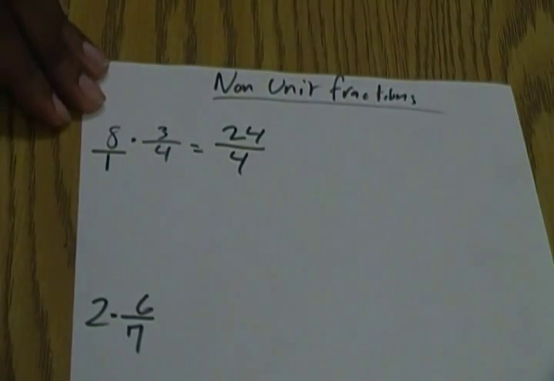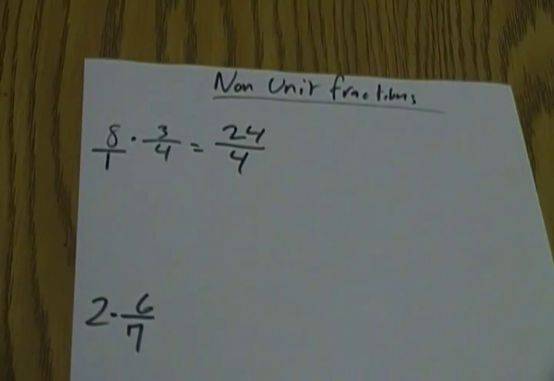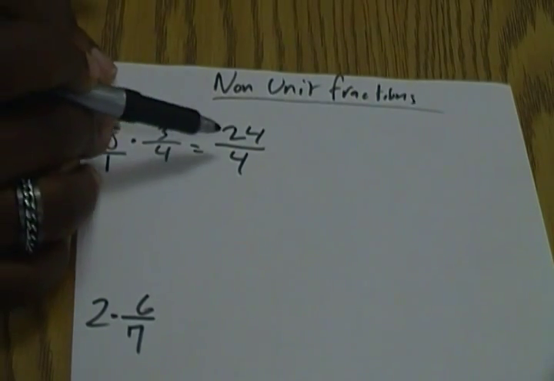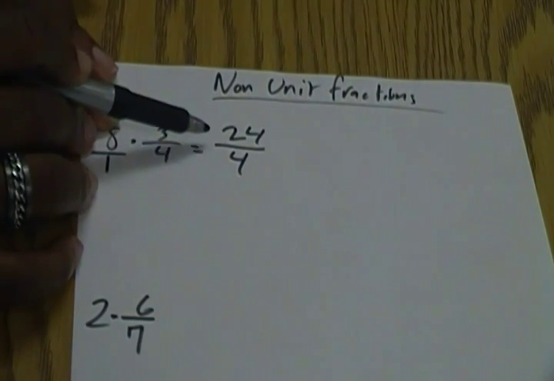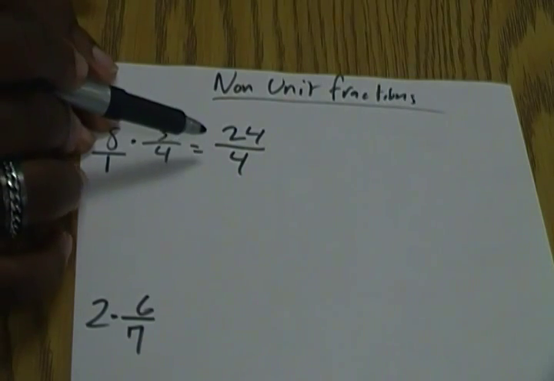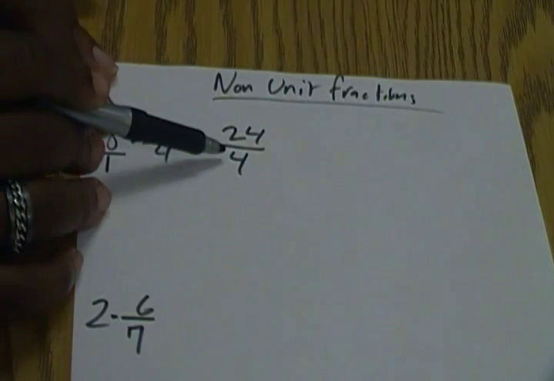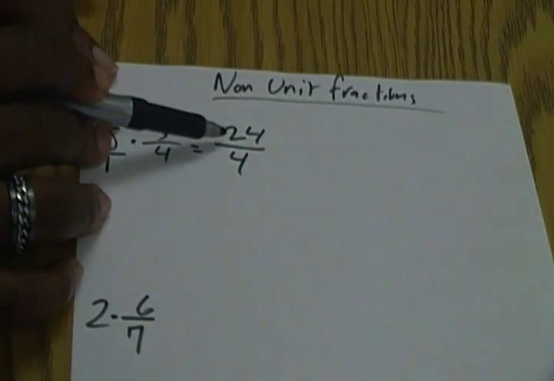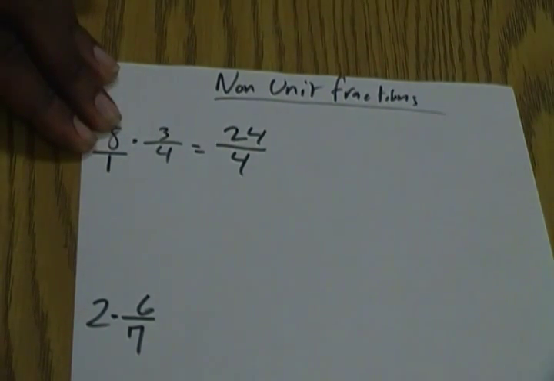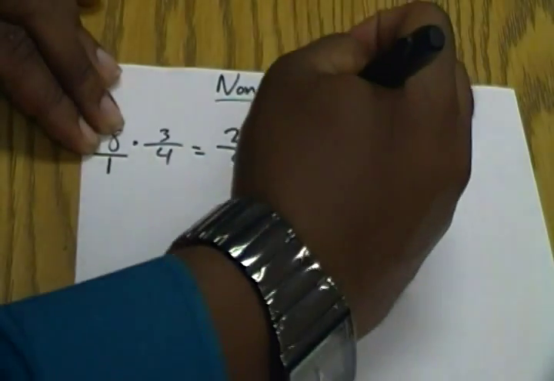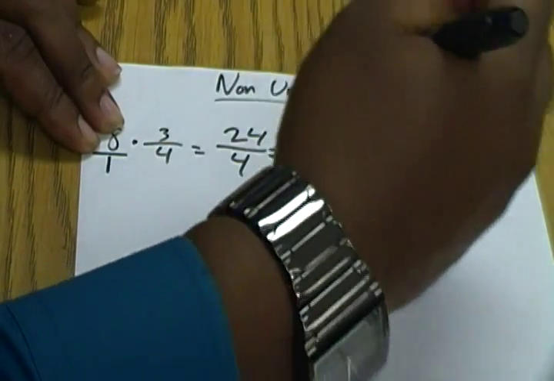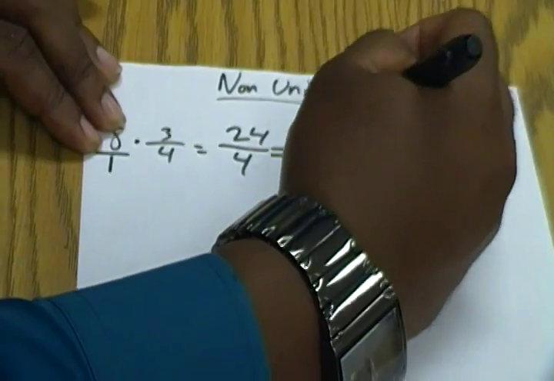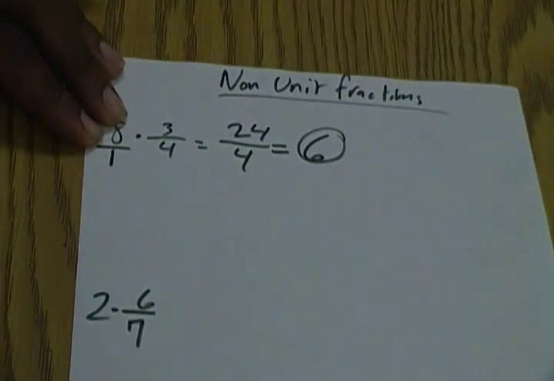Now I want to take it the next step further because they already know what to do anyway. Alright, so whenever you have it like this, this is top heavy, improper. We want to make it into a mixed number. So we're going to take our bottom number, our denominator, and divide it into your top number, your numerator. So we found out that 4 can go into 24 6 times. So our answer is 6.